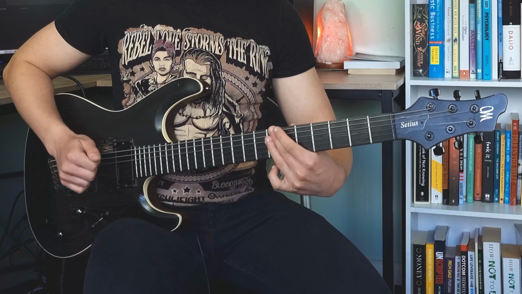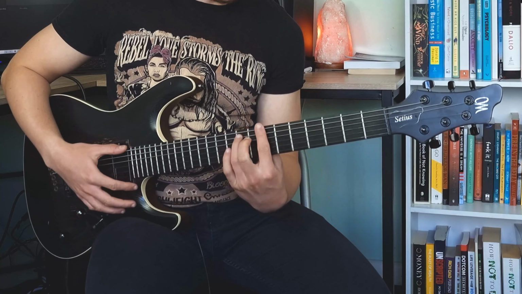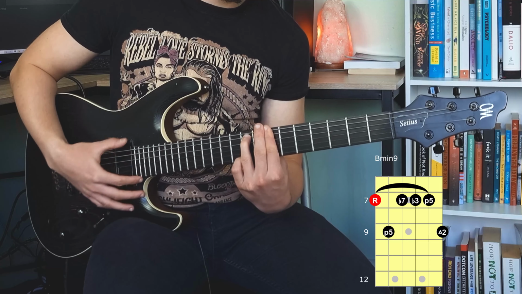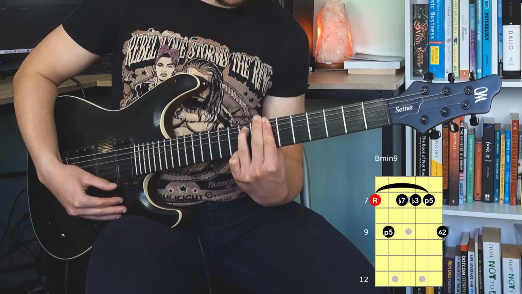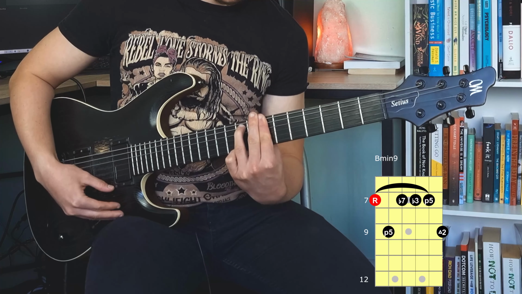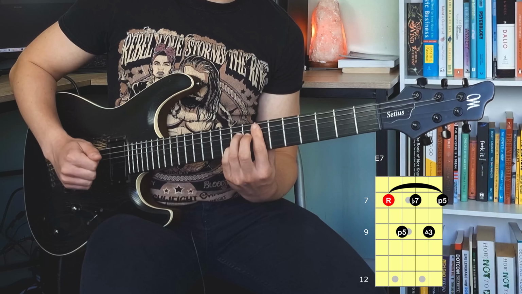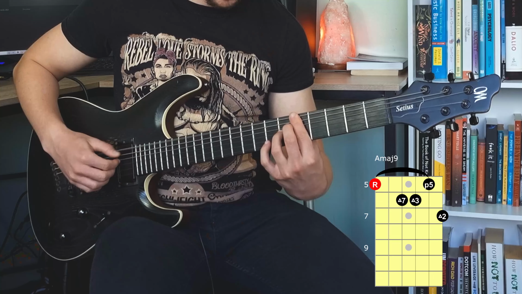B minor, we're not playing a B minor 7, we're playing a B minor 9, which looks like this. 7, 9, 7, 7, 7, 9. Okay, great shape. Then we're playing an E7, which is pretty standard, okay? And then we're playing an A major 9, which sounds like this.